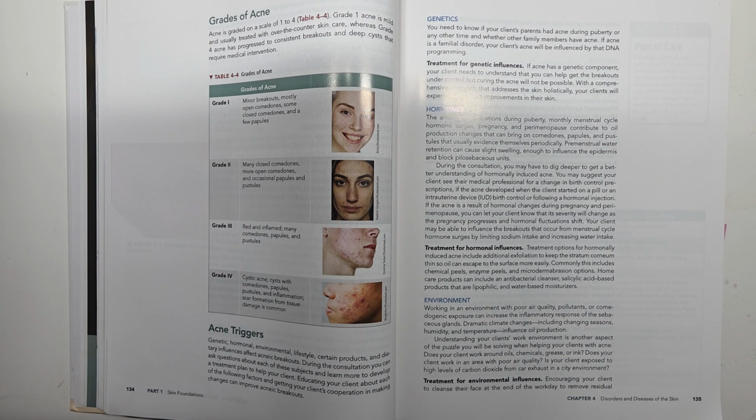Premenstrual water retention can cause slight swelling, enough to influence the epidermis and block pilosebaceous units. During the consultation, you may have to dig deeper to get a better understanding of hormonally induced acne. You may suggest your client see a medical professional for a change in birth control prescriptions. If the acne developed when the client started on a pill or an intrauterine device, an IUD, birth control, or following a hormonal injection.